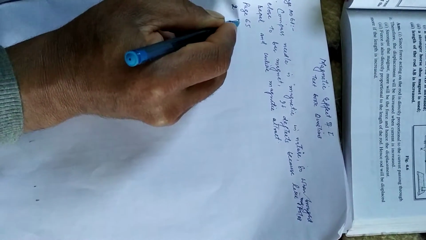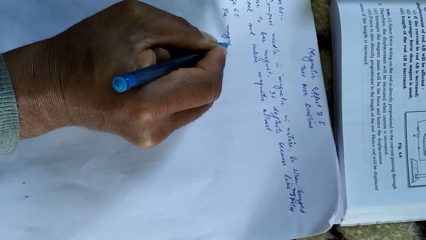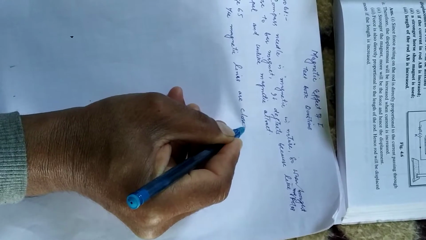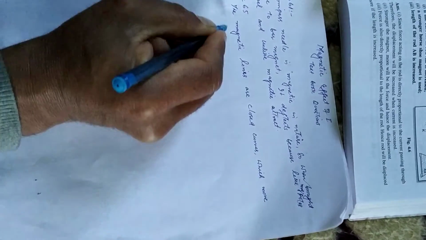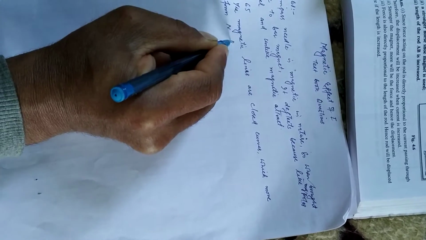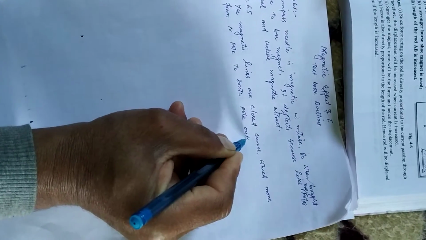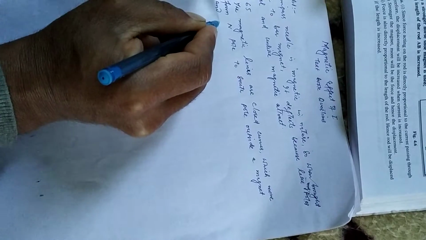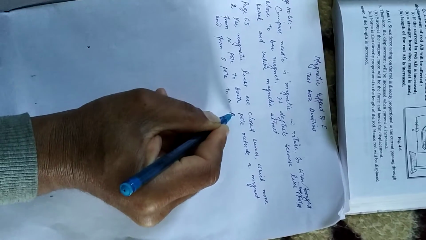We have already gone through this topic. What are the properties of magnetic lines of force? You should remember that the magnetic lines are closed curves, which move from North Pole to South Pole outside a magnet, and from South Pole to North Pole inside a magnet.